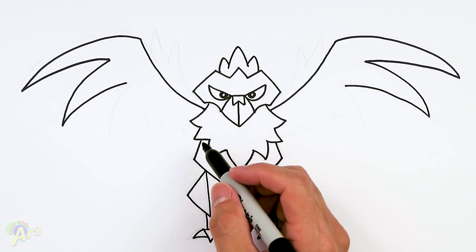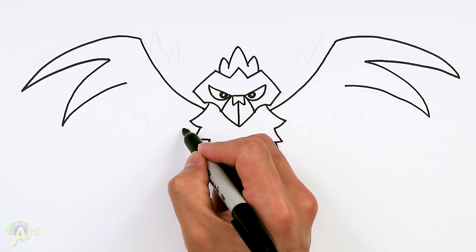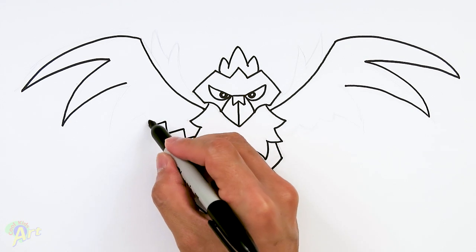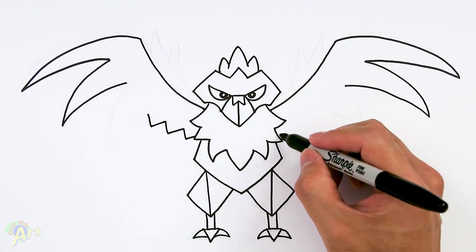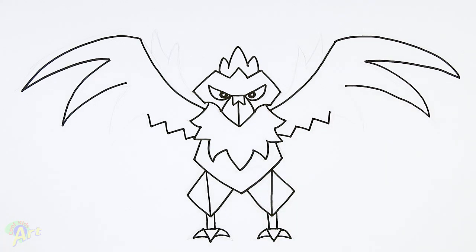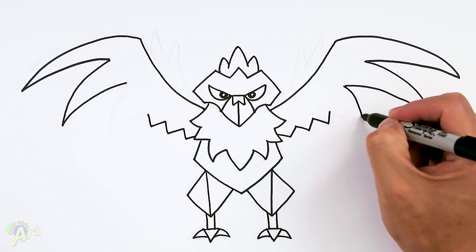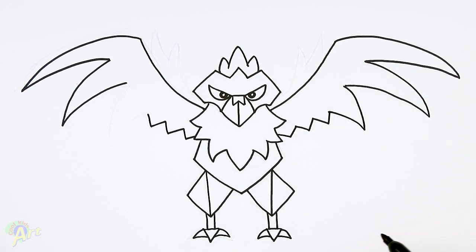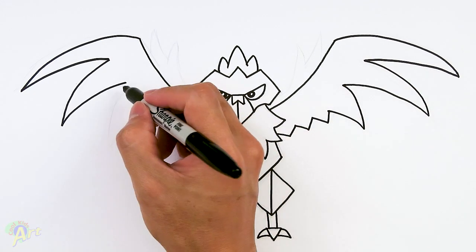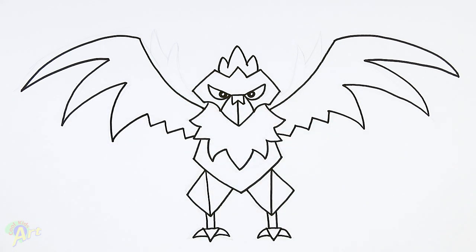Alright, so once you have these two, come back here. I'm going to draw 3 smaller ones down here. 1, 2, 3. So 1, 2, and then 3, just zigzag. And then now whatever space you have here, we're going to draw one more big feather. Down and just connect it, close everything off.